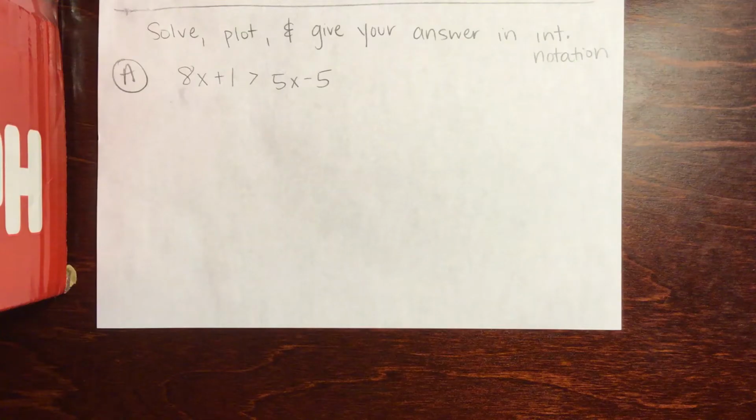You may want to watch the two videos that are hopefully linked in the top right corner of this video right now. Before you start this one, we're going to put those two ideas together along with solving inequalities. For all 5 of these examples, we are going to solve the inequality, then plot them on a number line and give our answer in interval notation.